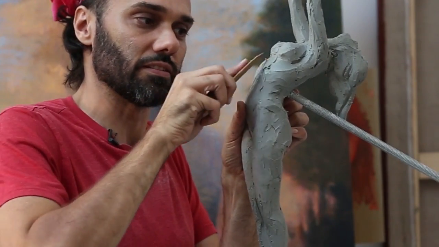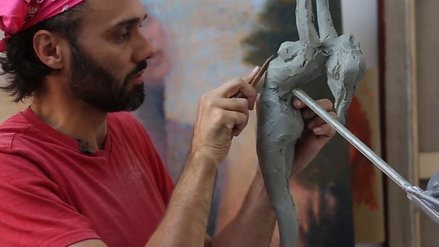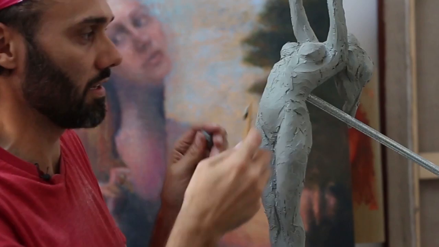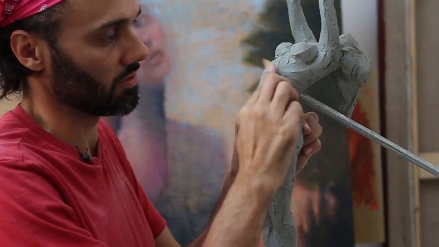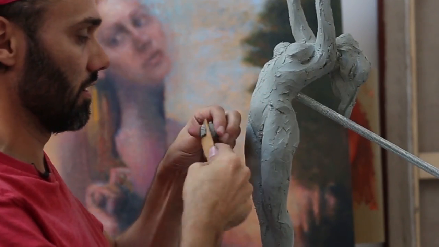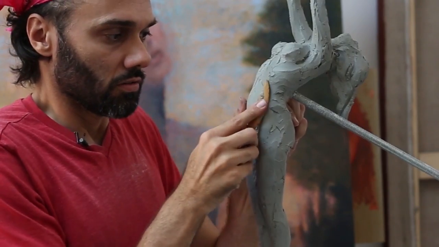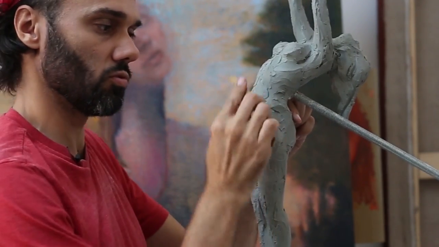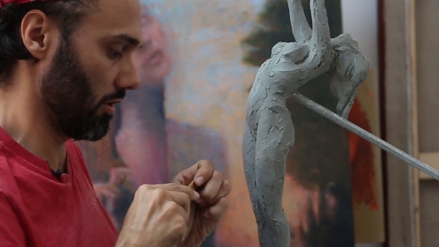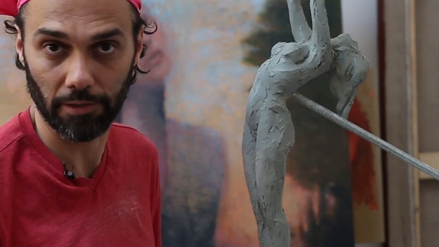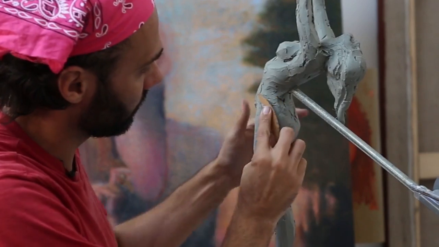And I need to make this a little bit straighter. There we go. Start to create the down plane and then start to get a sense of the abdominals and these guys moving down and into this whole equation. When you work in ZBrush, you are in so many ways working in clay. So many ways.